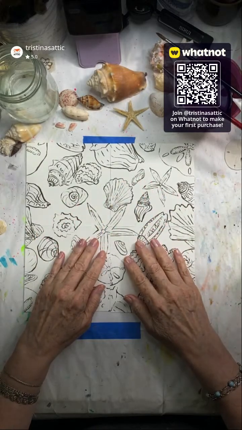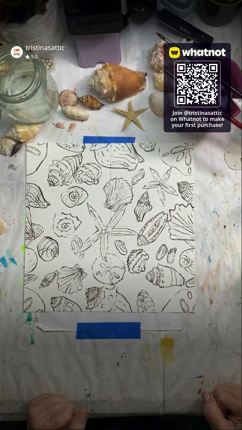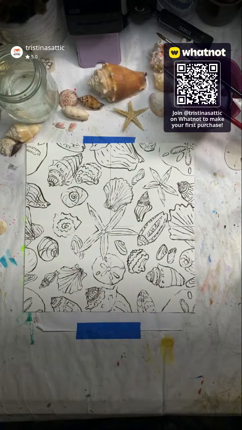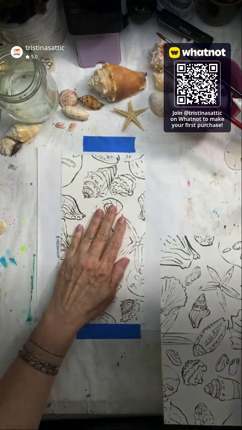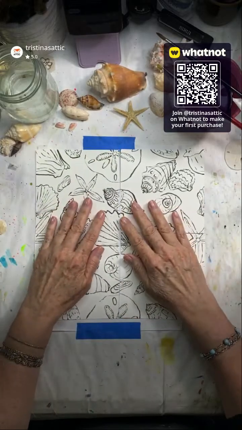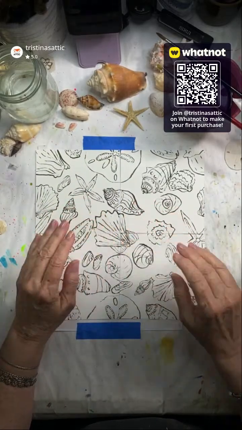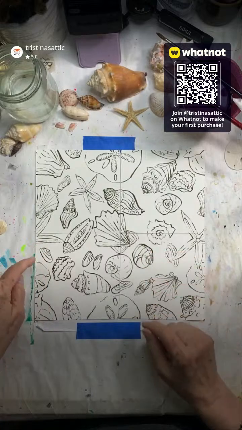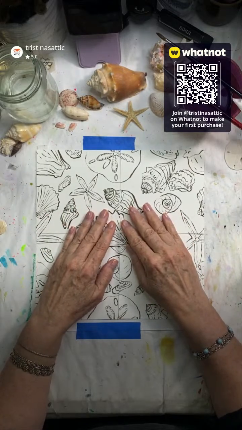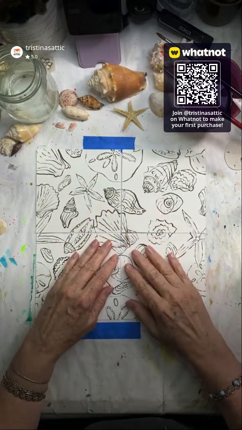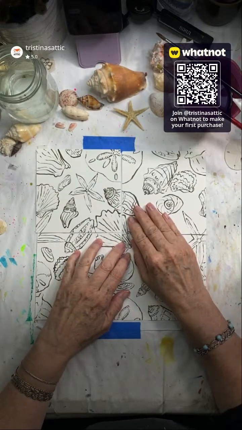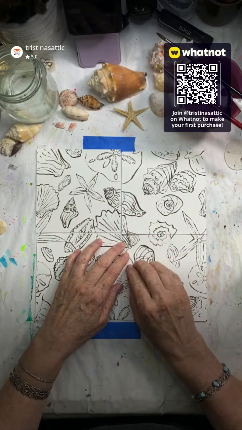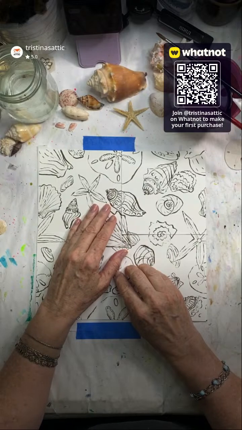Let me see here. I put these together. There's a nice repeat right there, right? And then we take this and we go this direction again. That's what I had just done. And I was like, wait a minute, there's a big gap over here, right? So that's why it helps to tile your pieces, like put them together, see what they look like.